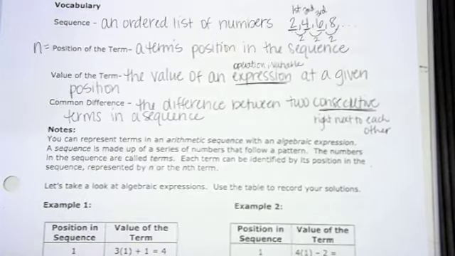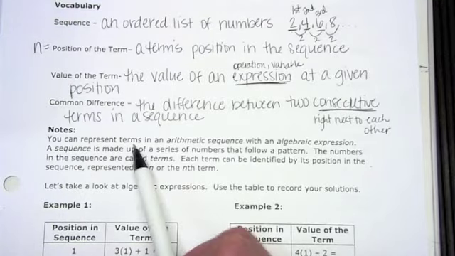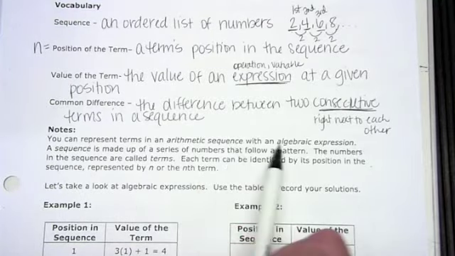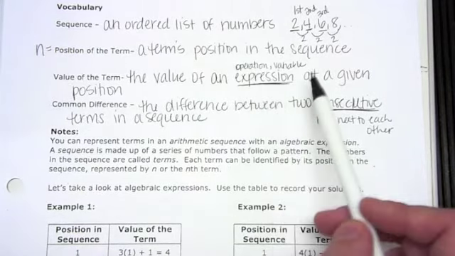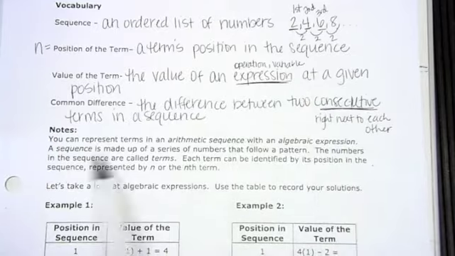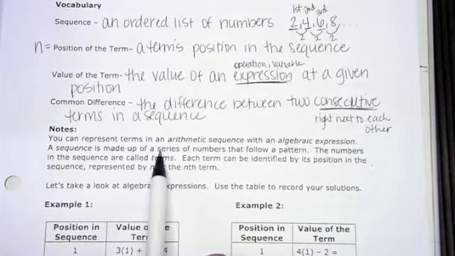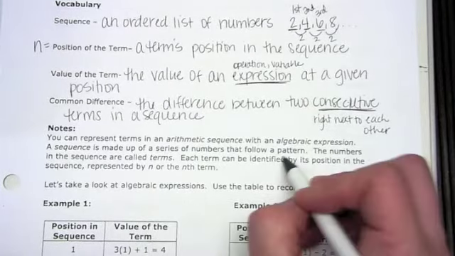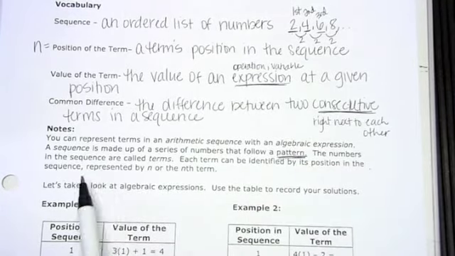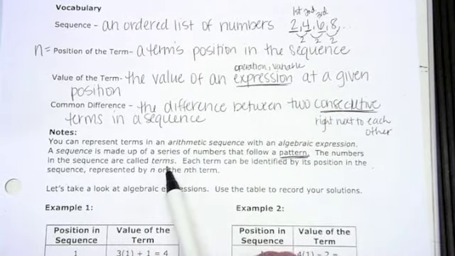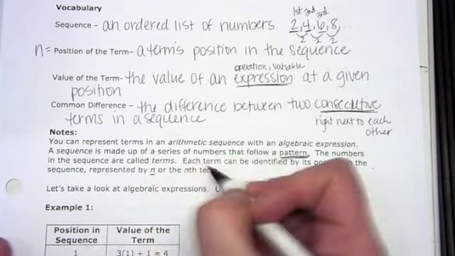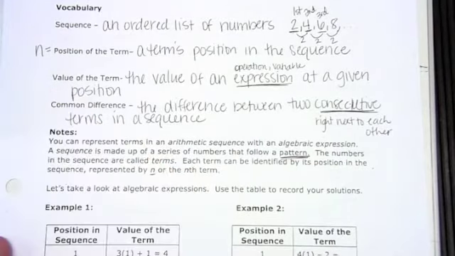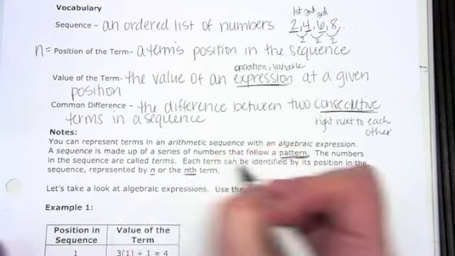So let's go on to our notes. You can represent terms in an arithmetic sequence with an algebraic expression. And remember, an expression has an operation and a variable in this case. A sequence is made up of a series of numbers that follow a pattern. The numbers in the sequence are called terms. Each term can be identified by its position in the sequence, which is represented by n, remember this n up here, or the nth term.